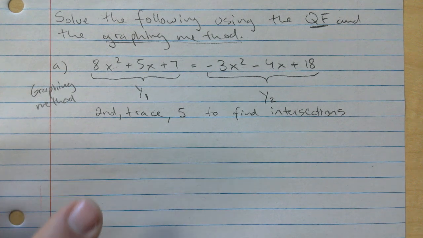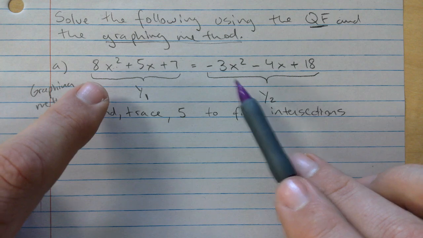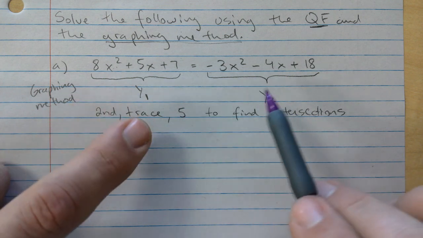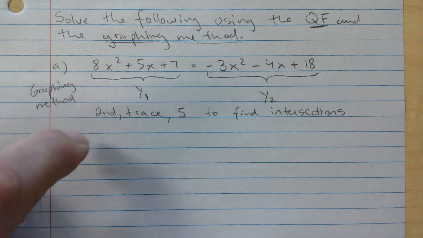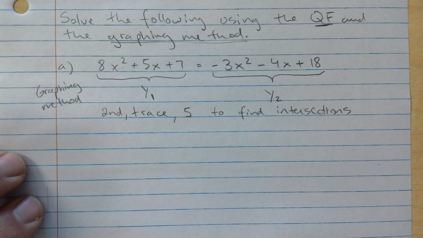Right? So it's essentially, in this case, two parabolas. It could be a parabola and a straight line. Okay, that's not out of the question. One of them will be a parabola, for sure. Sometimes both.